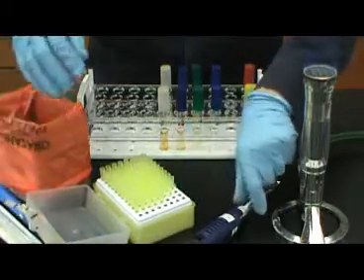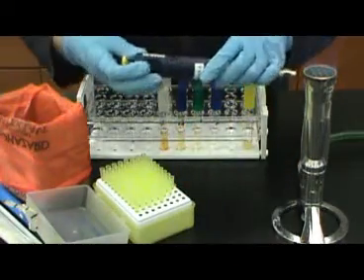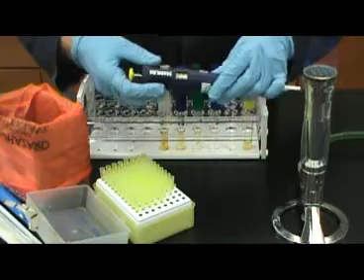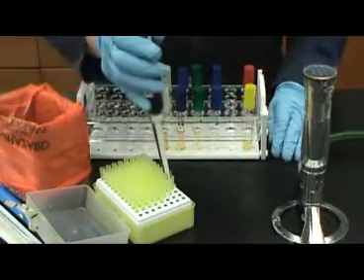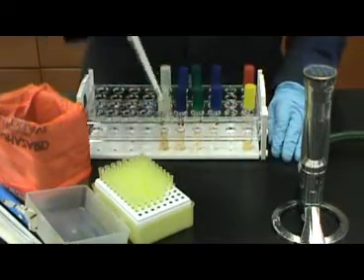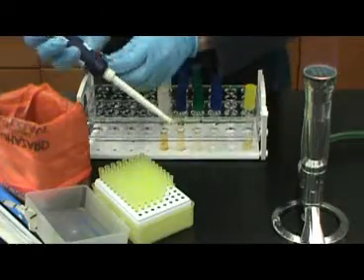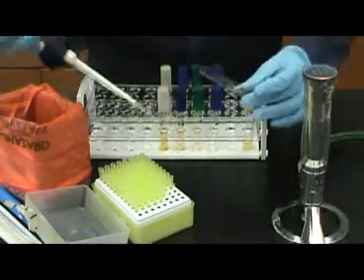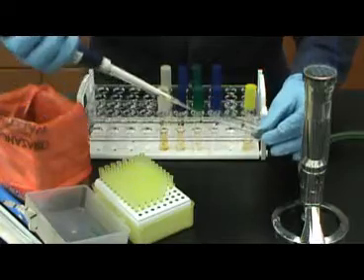You may wish to ask your instructor how to use the micropipettes that are in your laboratory. Once the micropipette has been set to 100 microliters, put a clean tip on the end of the micropipette and obtain your inoculum.